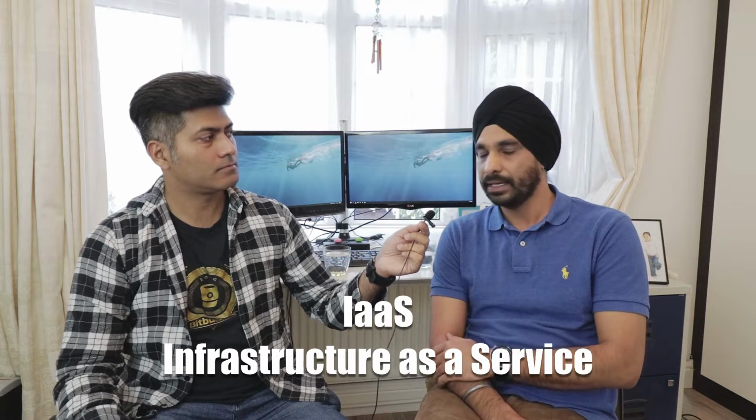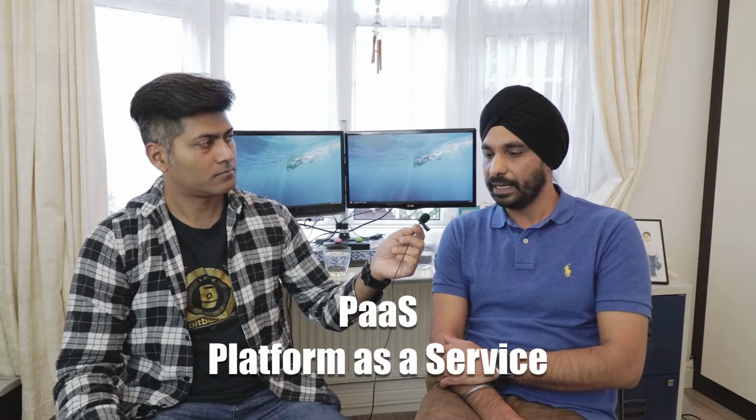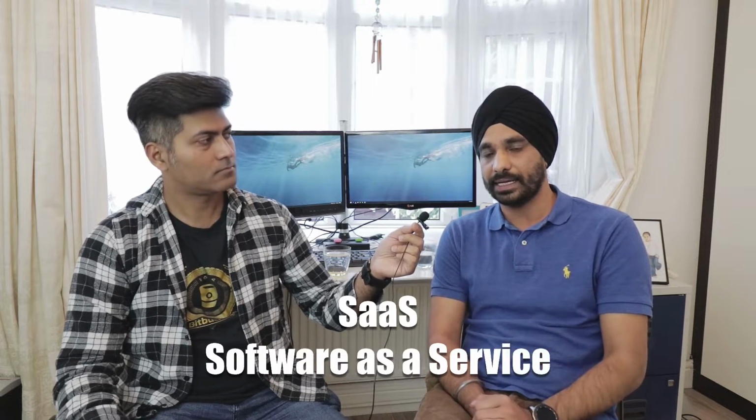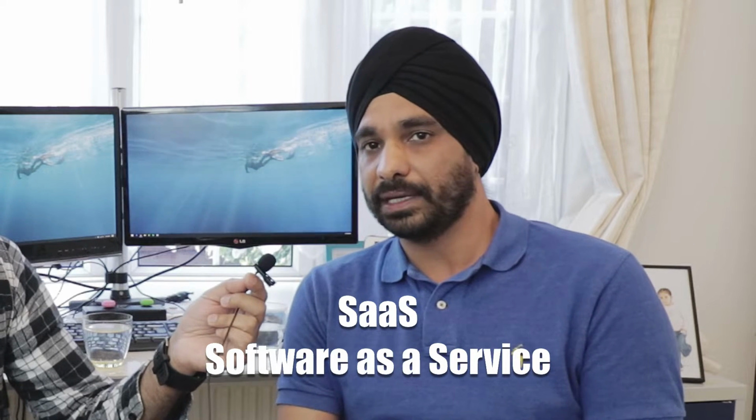Absolutely. So typically, there are three high-level terms which are used in cloud computing. One is IaaS, which is infrastructure as a service. Second comes PaaS, which is platform as a service, and then third is SaaS, which is software as a service. Examples of these: if we just talk about SaaS, as I said earlier, Gmail is a typical example of SaaS.